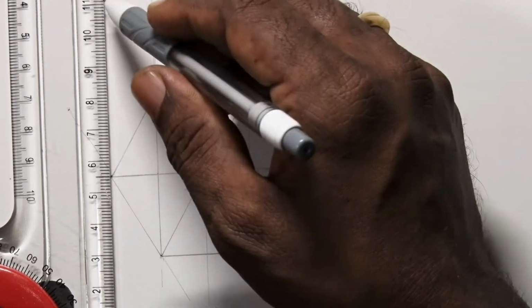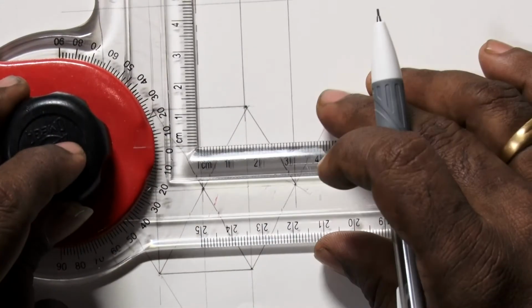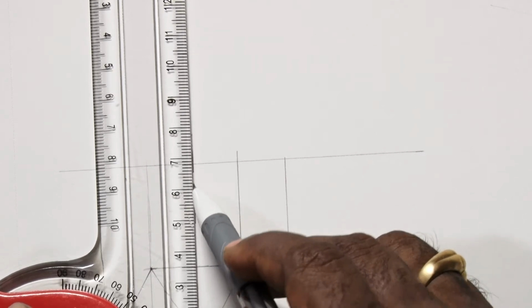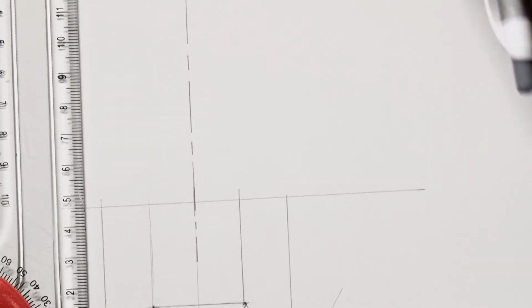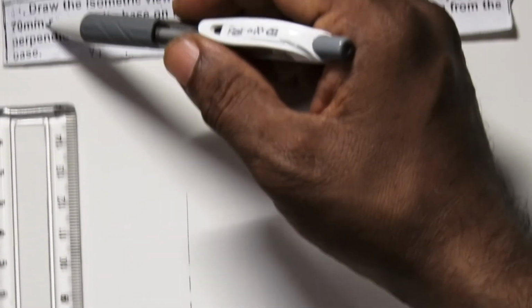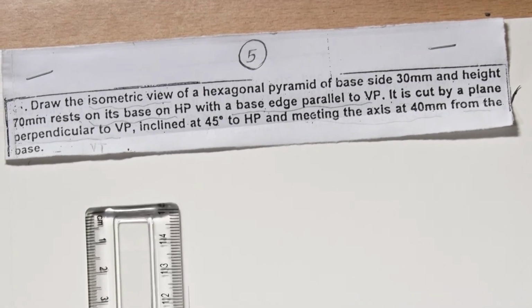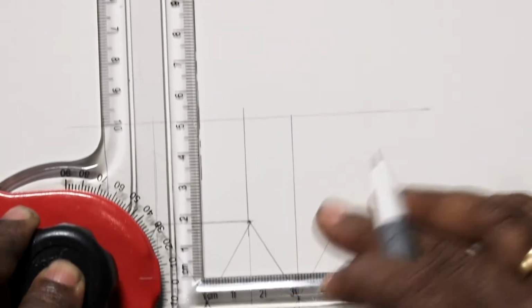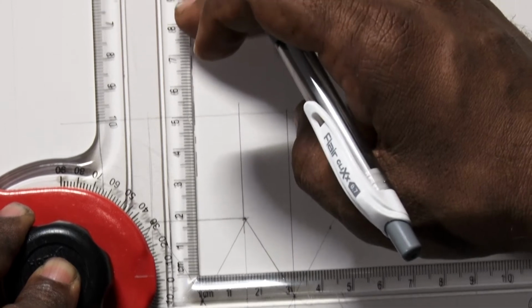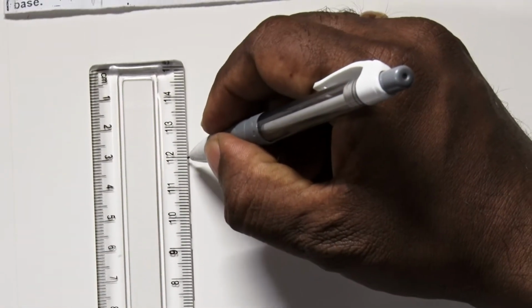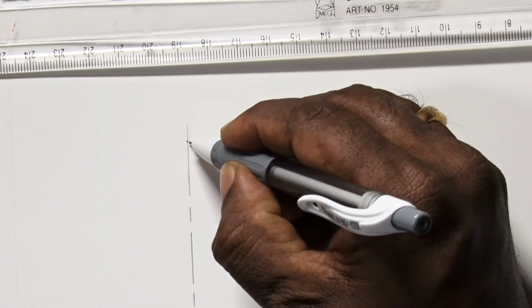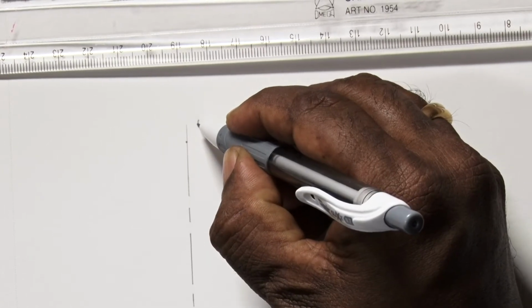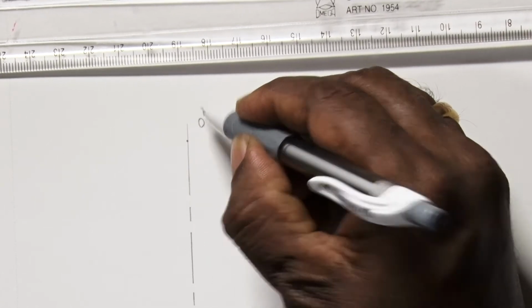Given the height of the pyramid is 70 mm, we can make use of this axis. So we take 70 mm here, 1 2 3 4 5 6 7, and we name it O dash, front view.